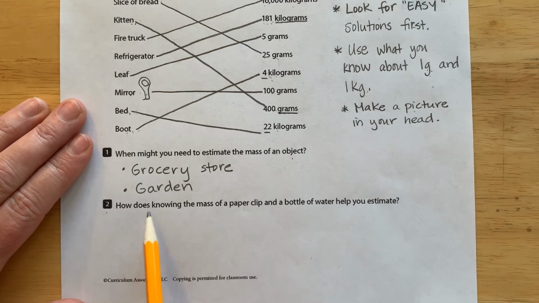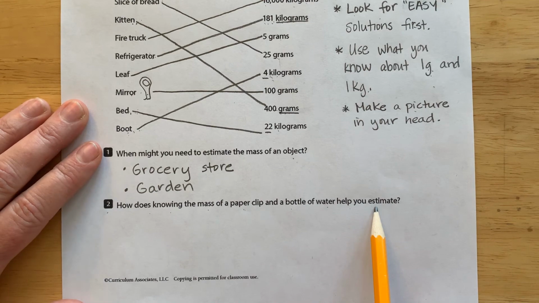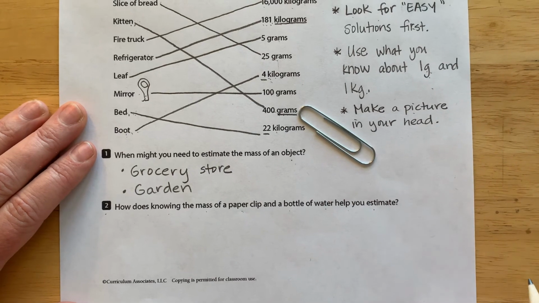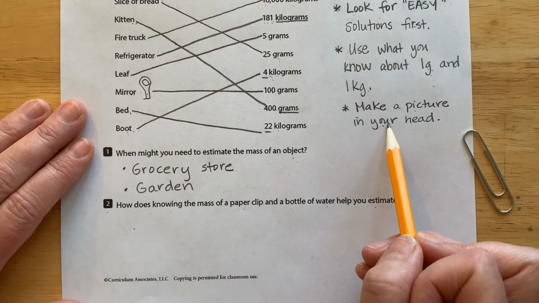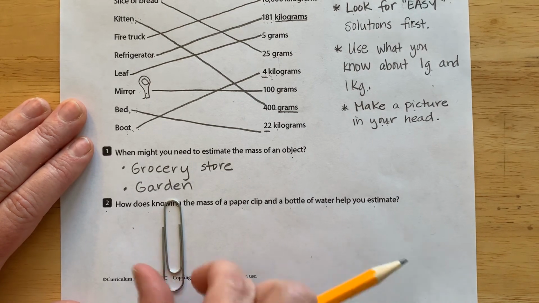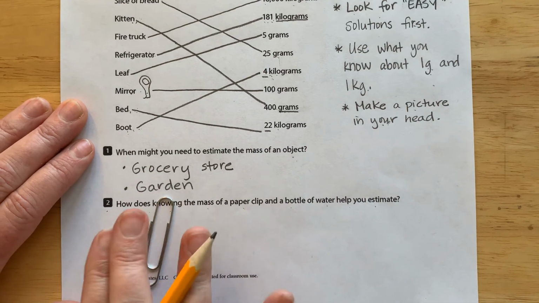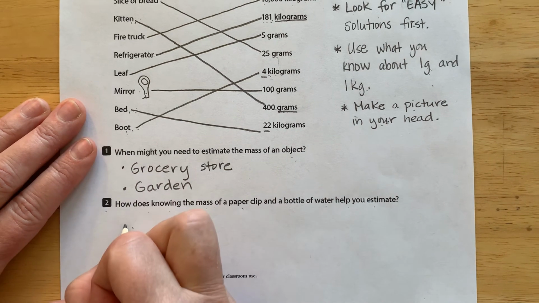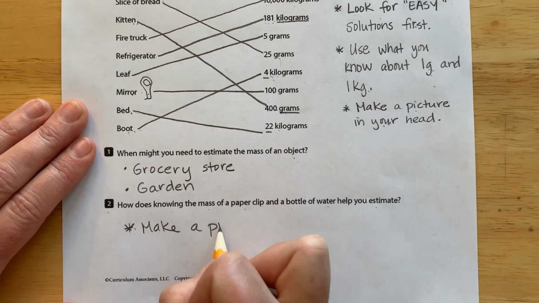Okay, number 2. How does knowing the mass of a paperclip and a bottle of water help you estimate? Did it help you to know that this is 1 gram and that a bottle of water is 1 kilogram? I know it helped me when I made a picture in my head, because I was able to say, okay, a slice of bread is going to be about 25 paper clips. So I was able to imagine that paper clip and about how many paper clips are the same size as a slice of bread. So I was able to use this to make a picture in my head. Make a picture. That always helps me to problem solve.